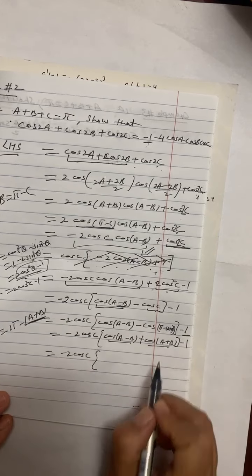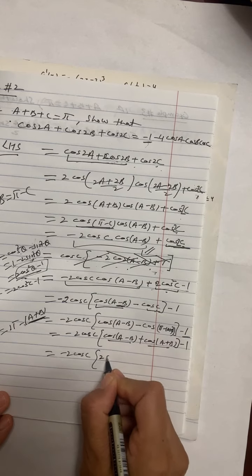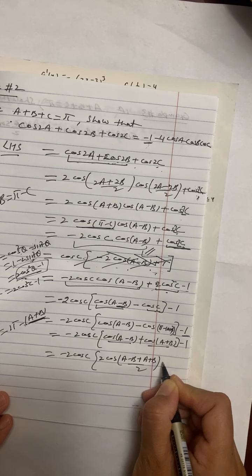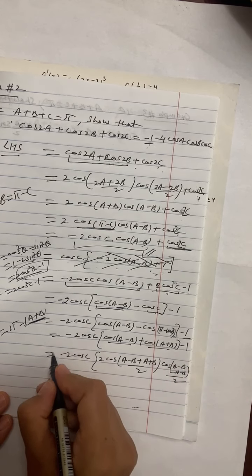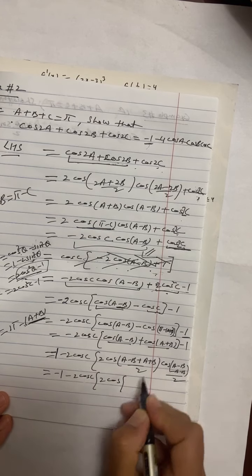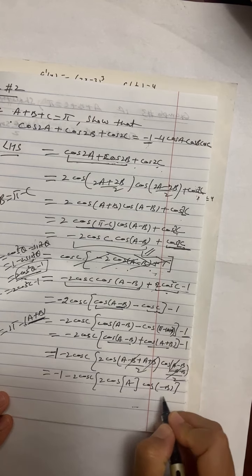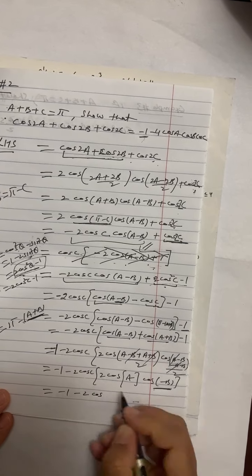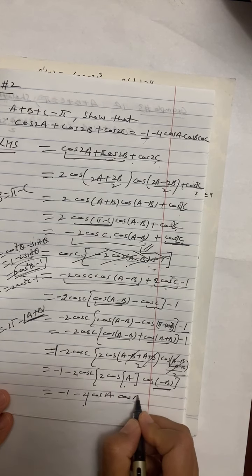Now the formula for cos A plus cos B is equal to 2 cos((A plus B) divided by 2) times cos((A minus B) divided by 2), and I'm going to keep negative 1 here, negative 2 cos C. I got 2 cos, this B and B get cancelled, so cos A, and now this got cancelled, so cos of negative B, but cos of negative theta is positive, so negative 1 minus 2 cos A, sorry, 4, because 2 times 2 is 4, 4 cos A cos B cos C.